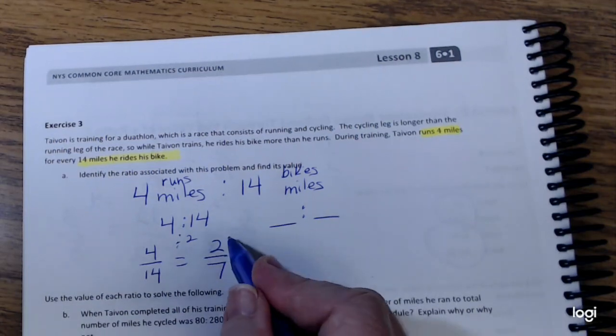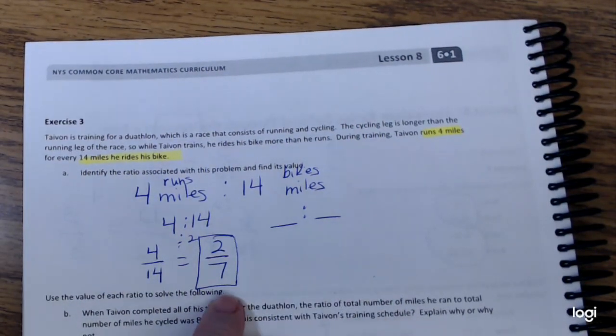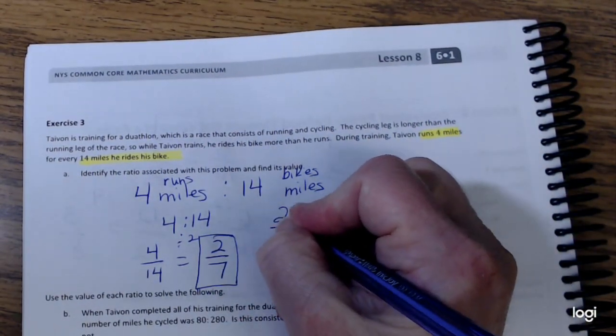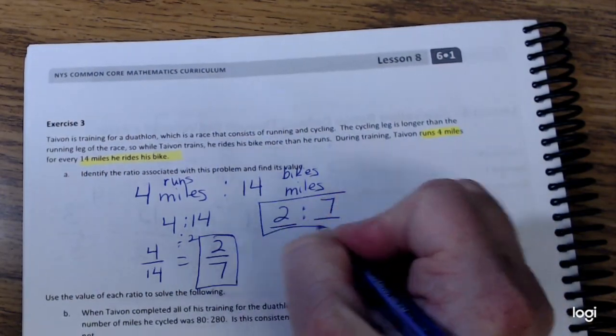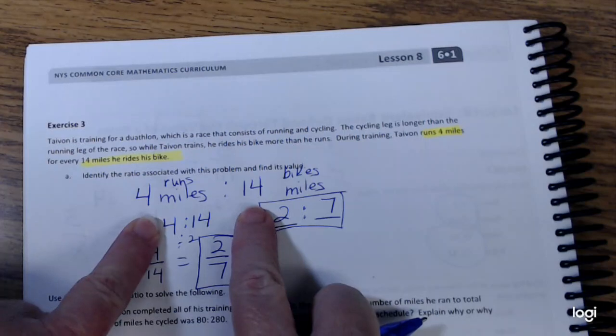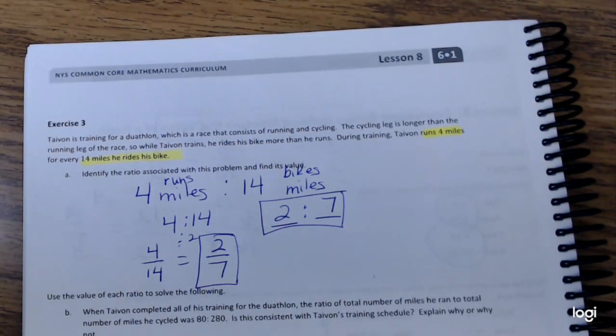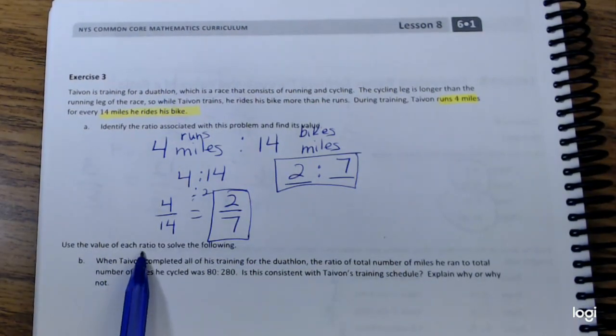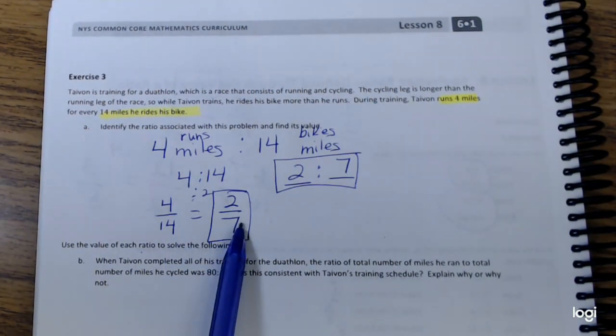So the value is 2 to 7. I can either write it this way, or I can write it this way. This is my value. This is as low as the ratio 4 and 14 will go. Okay, let's move down to B. Using the value of each ratio to solve the following. So we're going to have to use this 2 and 7.